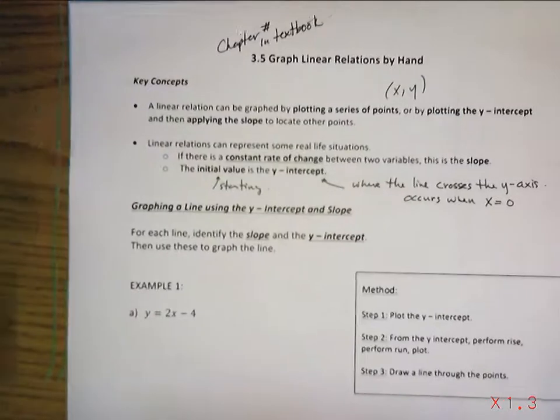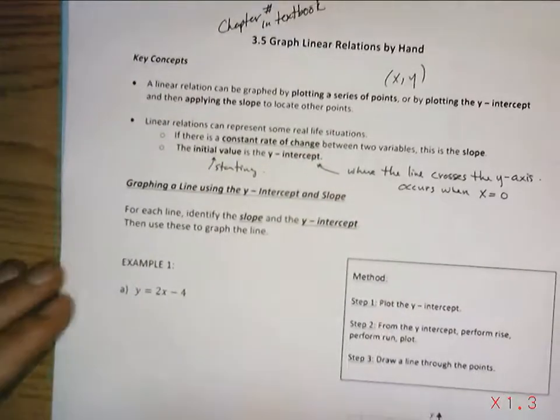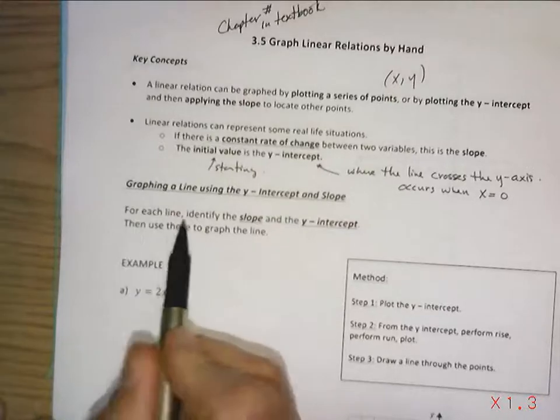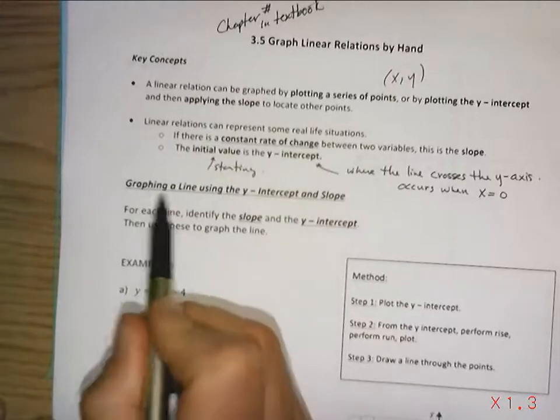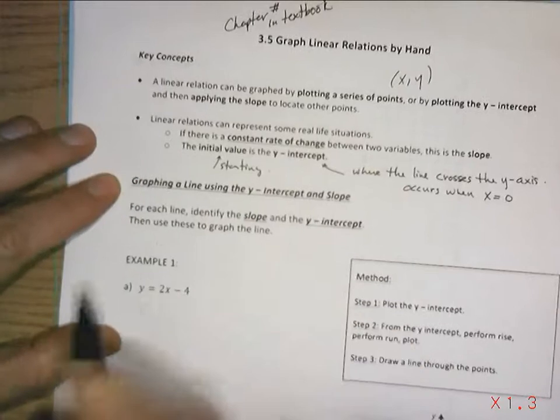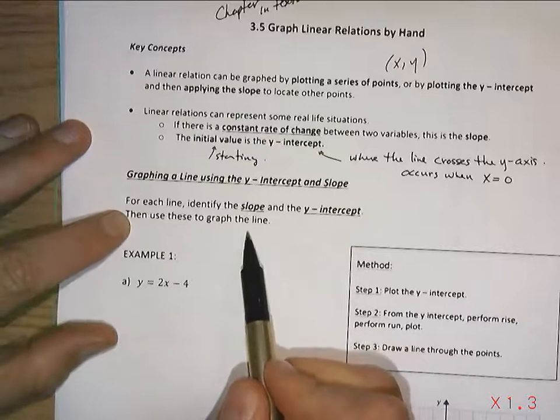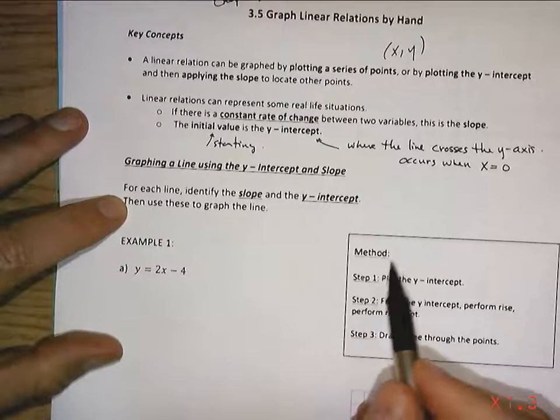All right, so let's take a look at what else we've got going on here. A linear relation can be graphed by a series of points. So, for each line, graphing a line using the y-intercept and slope. So that's what I'm supposed to be teaching you. And here's the question. It's going to say, for each line, identify the slope and the y-intercept, then use it to graph the line. Okay, we'll get there. And this is your method.